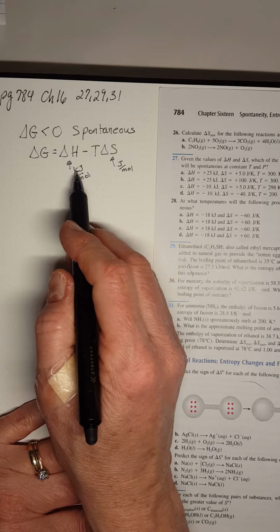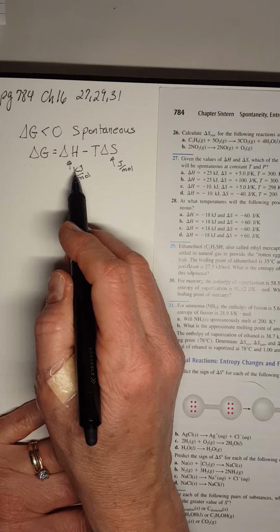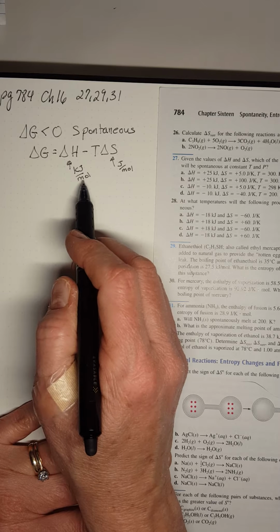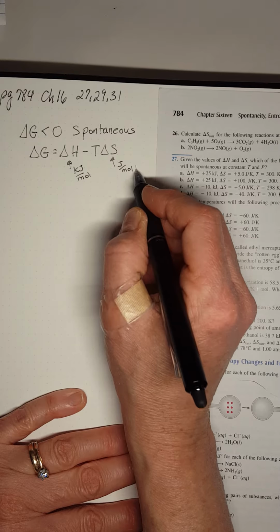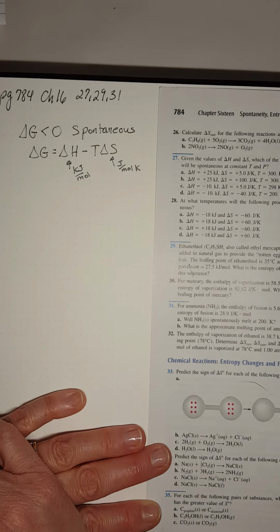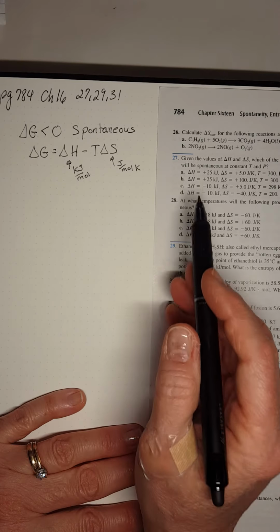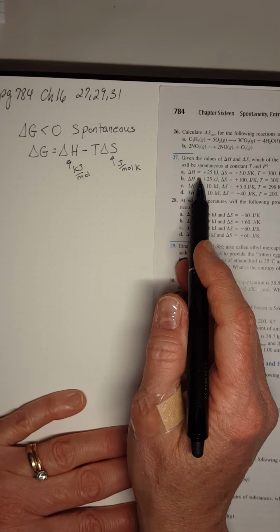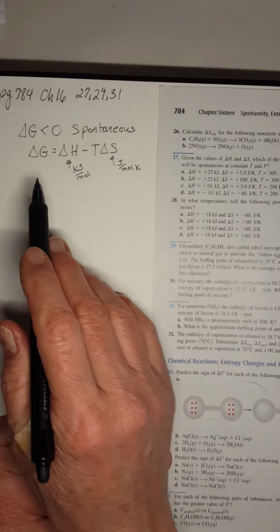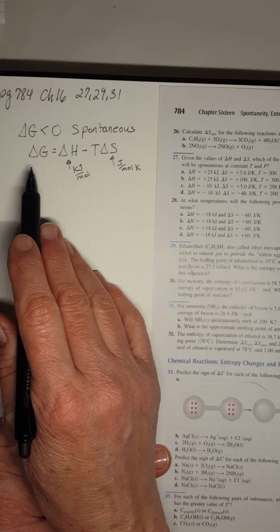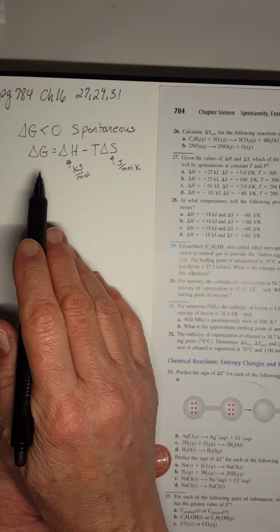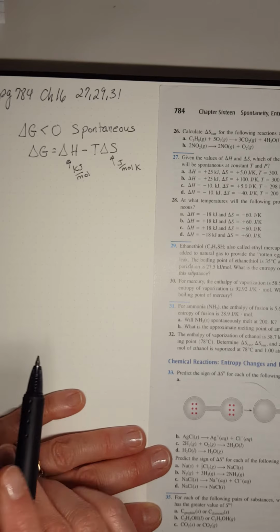So what I like to do is convert my kilojoules per mole right away to joules per mole. Oh, and this is joules per mole Kelvin, I should say, for delta S. Okay, so what we're going to do is use the information in each part of this problem and calculate delta G. And if delta G is negative, it's spontaneous. Now, in some cases, you're going to be able to tell right away.